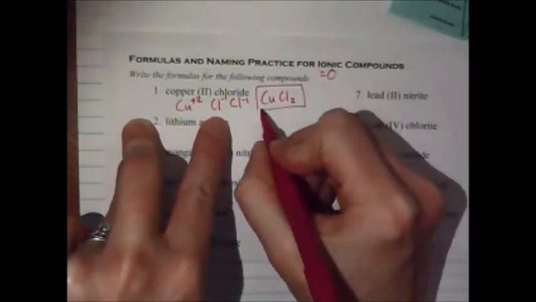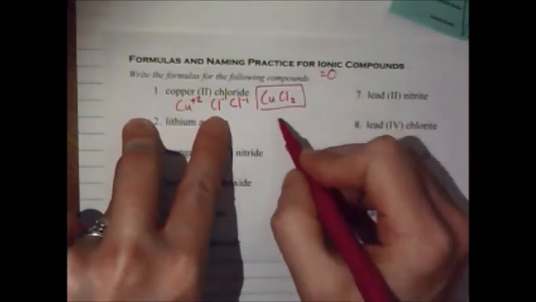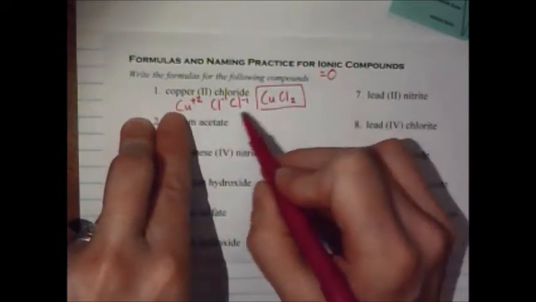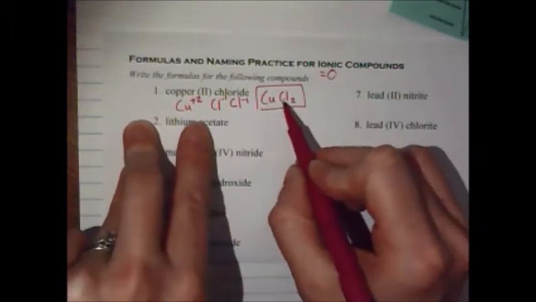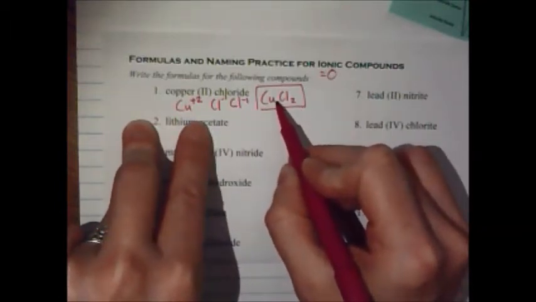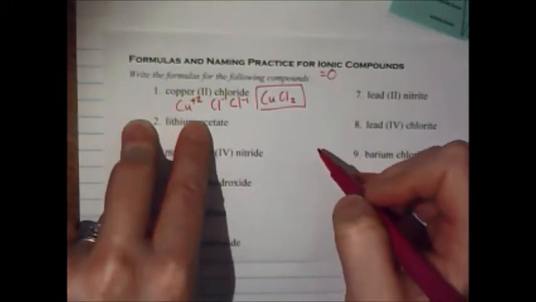This is our chemical formula. There aren't any charges in it because we used the charges. They now add up to 0. The only numbers in it are the subscripts telling us we needed 2 chlorines and the invisible subscript of 1 saying we needed 1 copper.